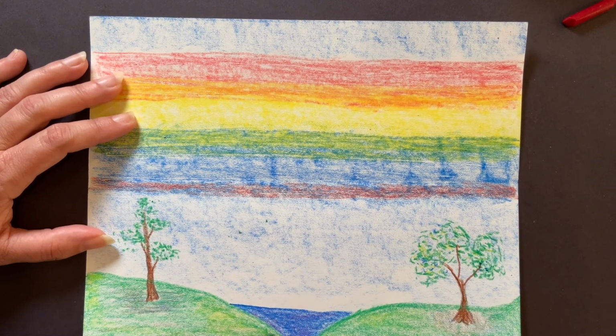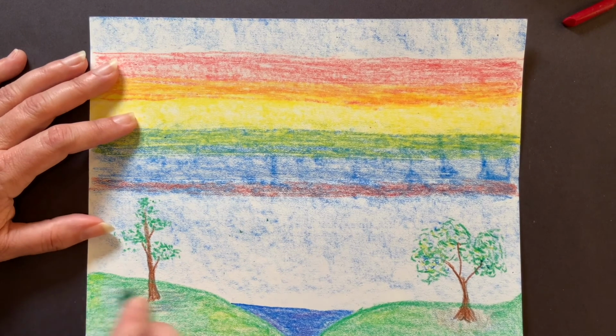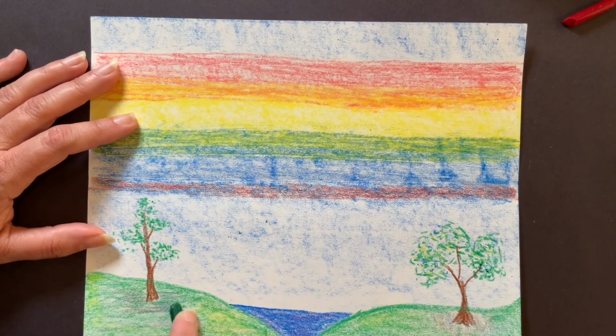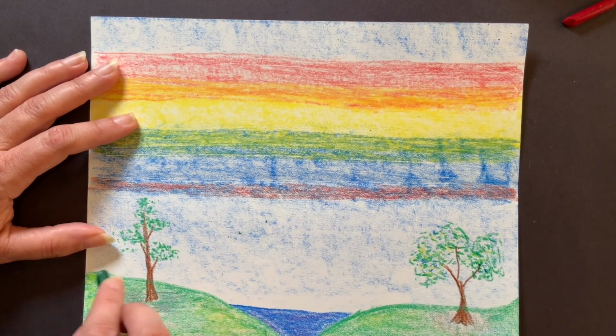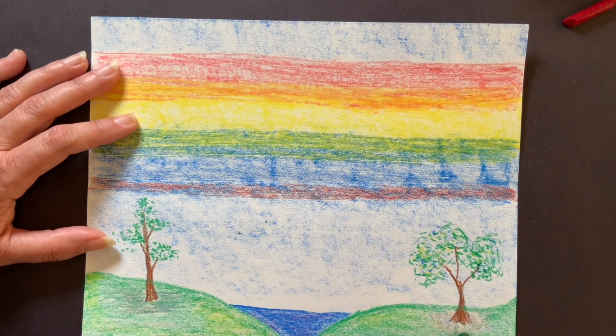Did you put a house in yours? Remember when we talked about the rainbow, everybody sees a different rainbow. We see the rainbows there, but it all depends on our view, our perception, our perspective, too. Take a moment and view your neighbor's artwork. Notice the similarities and the differences between your artwork and your neighbor's artwork.